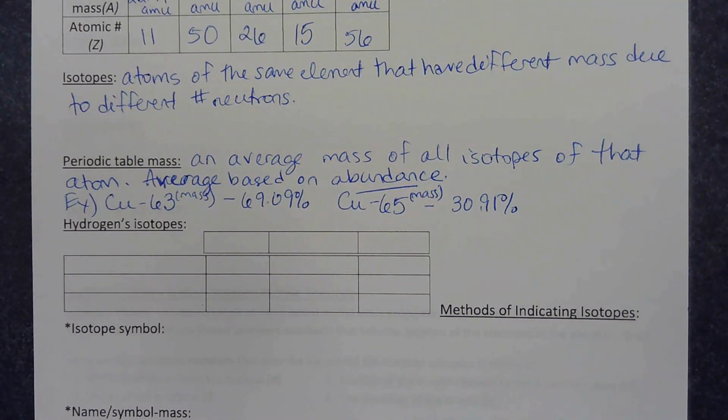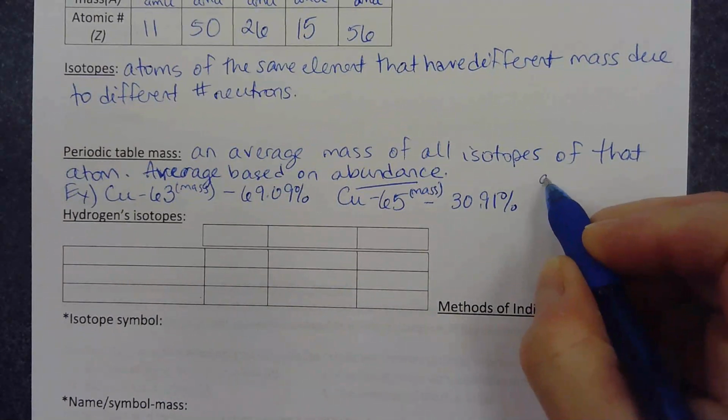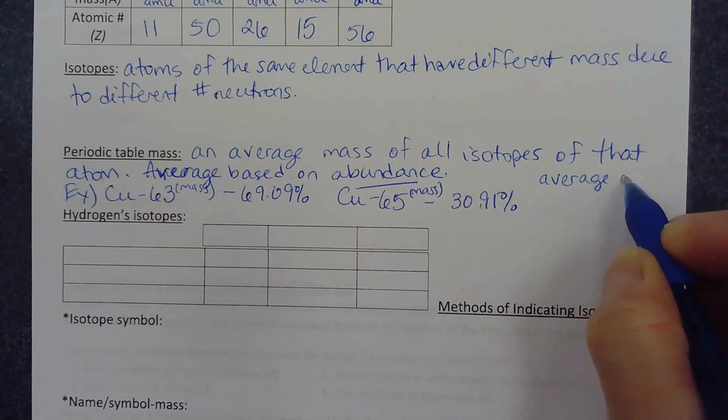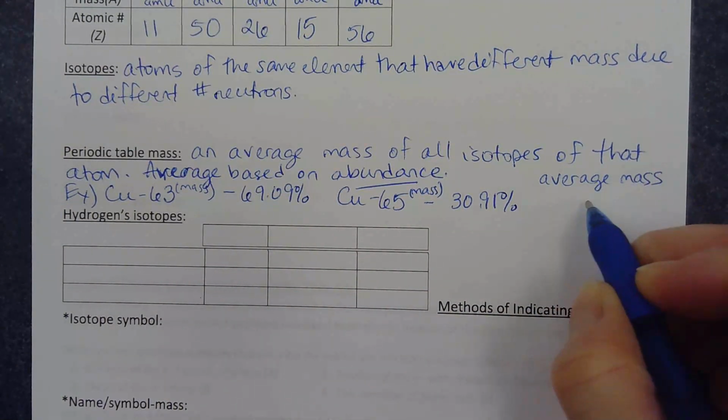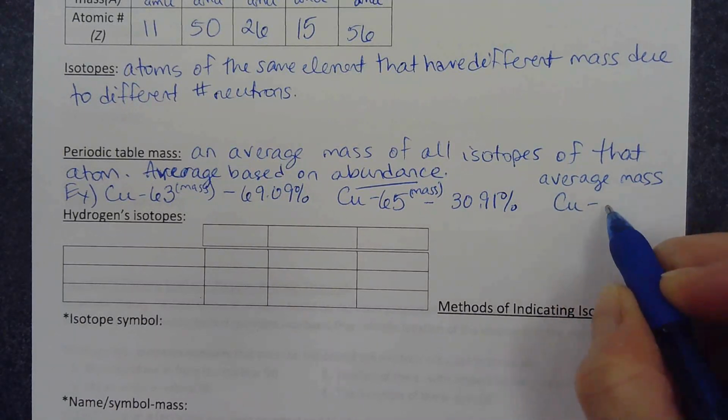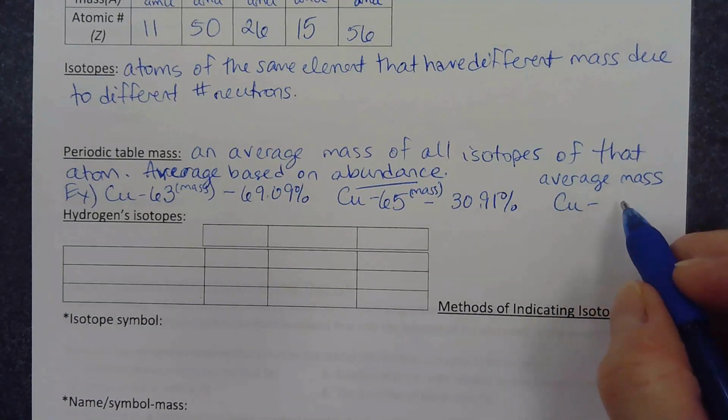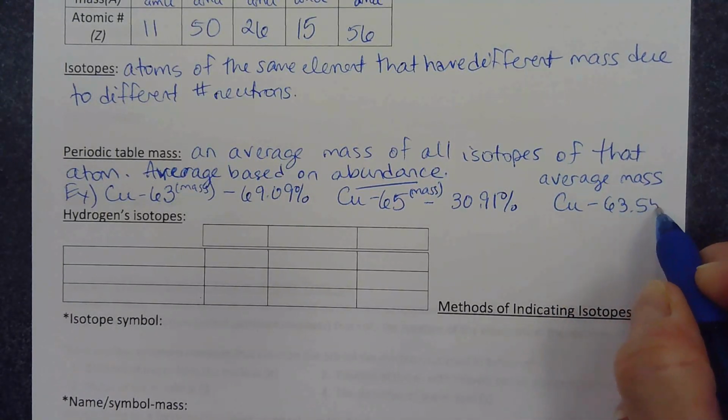Look at your periodic table. What is the average mass of copper? What do you see on the periodic table? AMU.